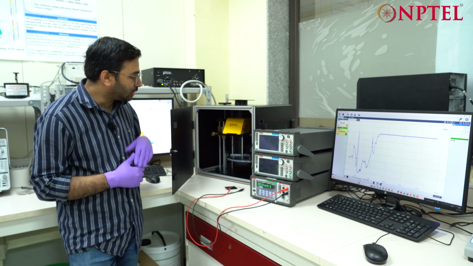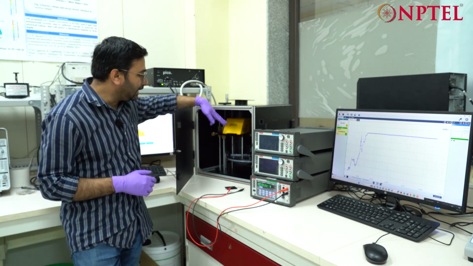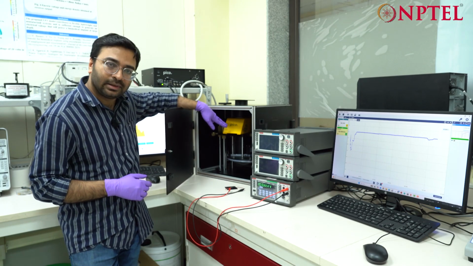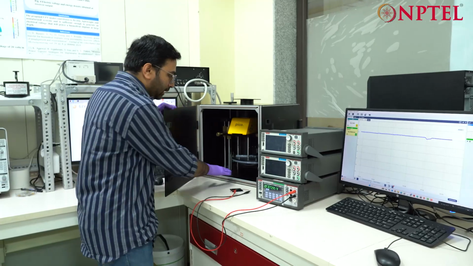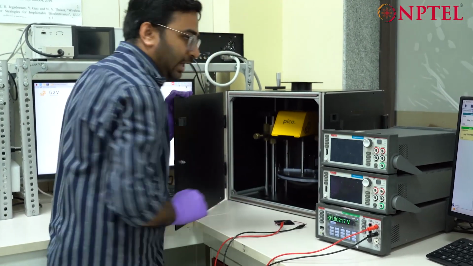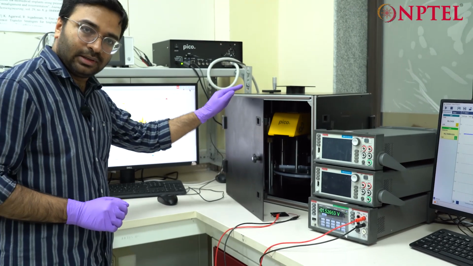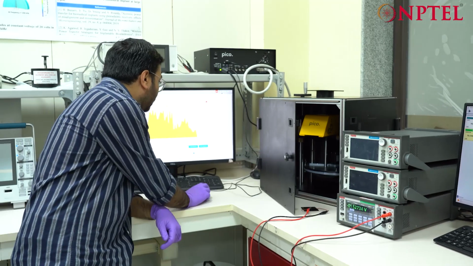We already have discussed what this solar simulator is, and we know that there is a light on top here, and this will create light illumination or irradiation down here in this particular area, right? And we can control this instrument, especially the light part, using this software.